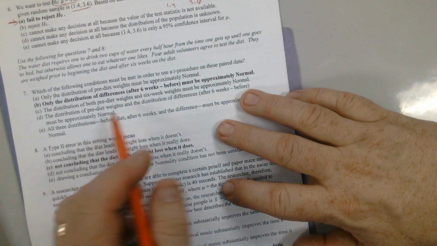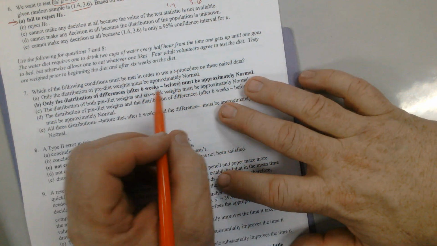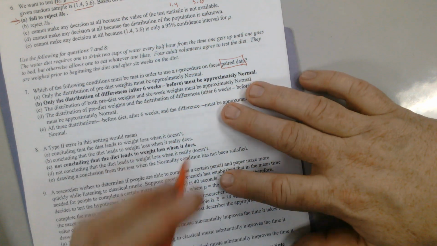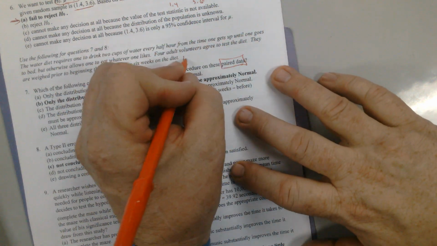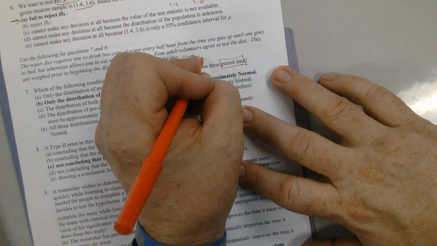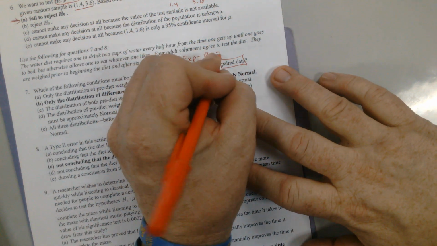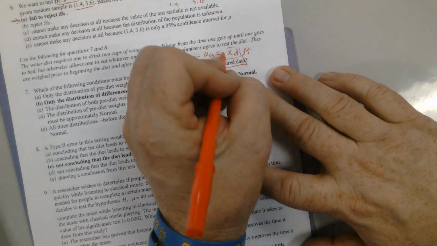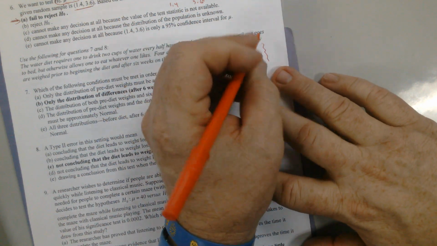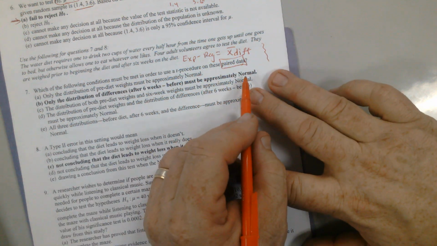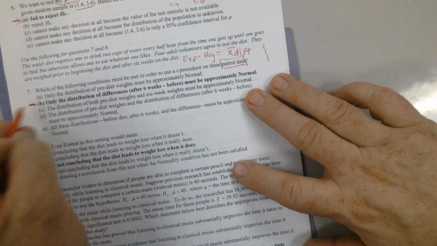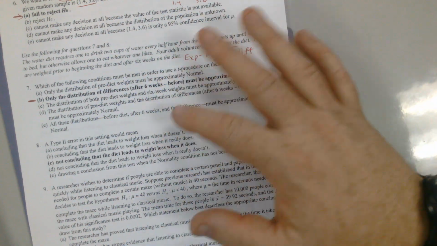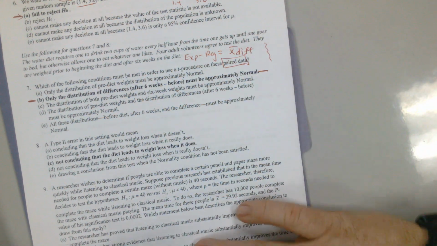Let's tackle this next one. We're talking about paired data, which is the express lane problem. Remember, we did express lane minus regular lane, and we got the x bar of the difference, which means that was all the differences added up, and then we did the normal plot of the differences, so it's only B. We only check the differences in there. Now, all these other answers have to do with the next chapter.